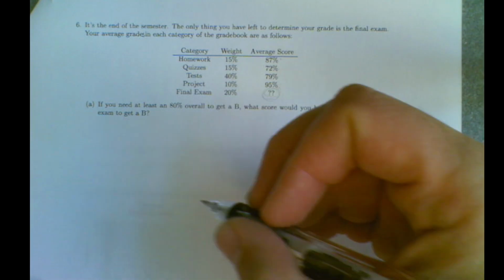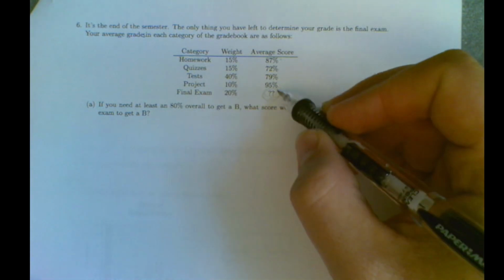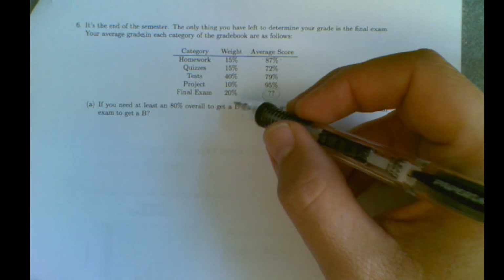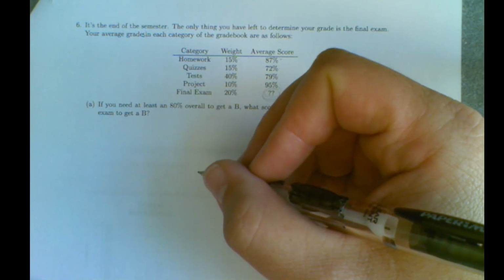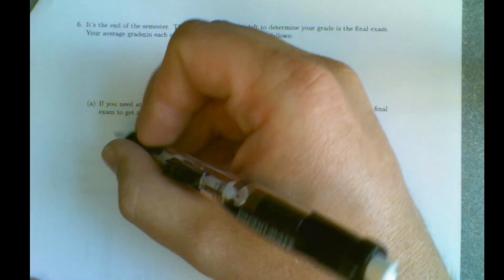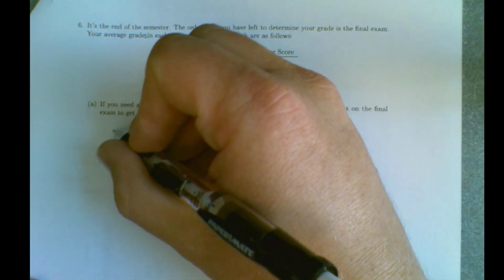Well, the way we would compute this is we would multiply my scores by their corresponding weights. If we want to use the formula from the previous page, we would say this, right?